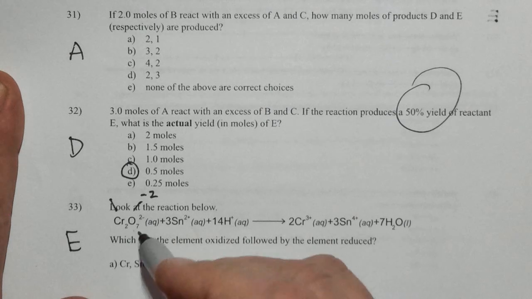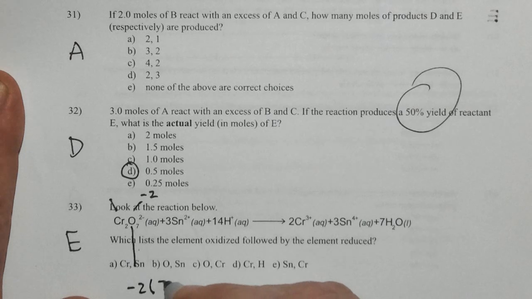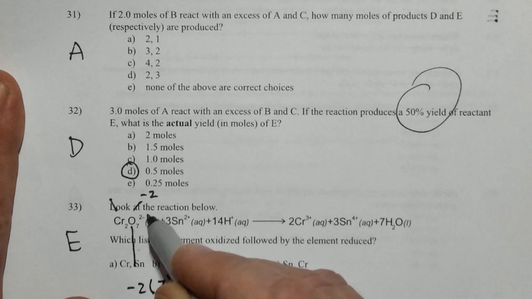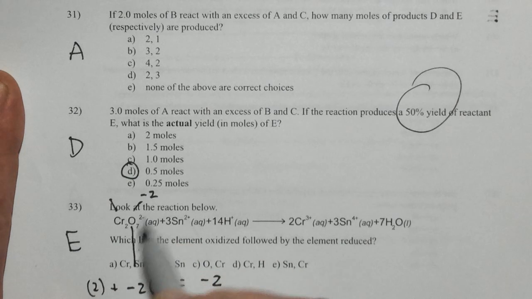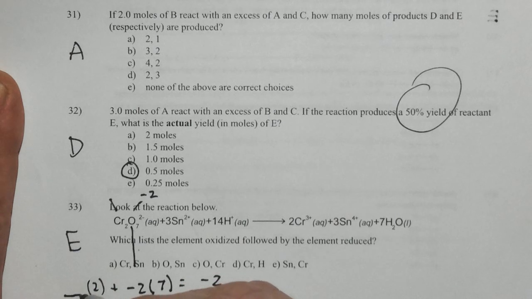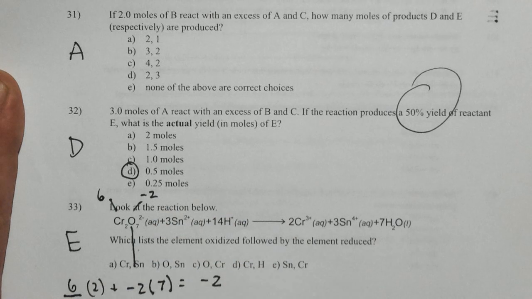So this is a tricky math problem right here for some people. Oxygen's -2. There are 7 of them. It's going to have to add up to -2 up in the upper right-hand corner right here. There are 2 chromiums in this formula, and chromium has to be some charge. So something times 2 plus -14 equals -2. Oh, that means chromium here must be 6, because 6 times 2 would be 12, plus -14 is -2.